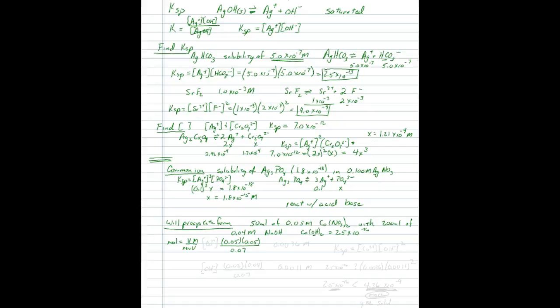Now we give you the concentration of the cobalt ions. Now you got to do the same thing for the hydroxide ions. Oops, not 20 milliliters. So 0.02 times 0.04 divided by 0.07.